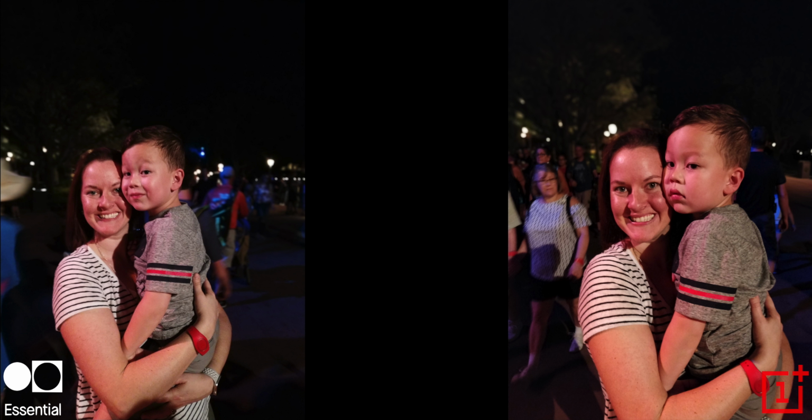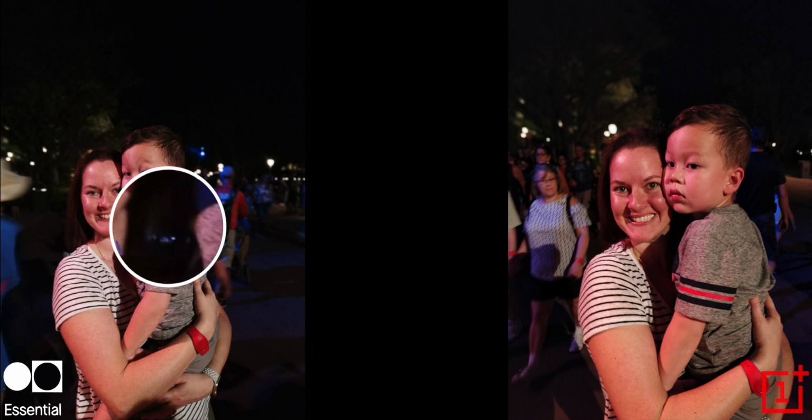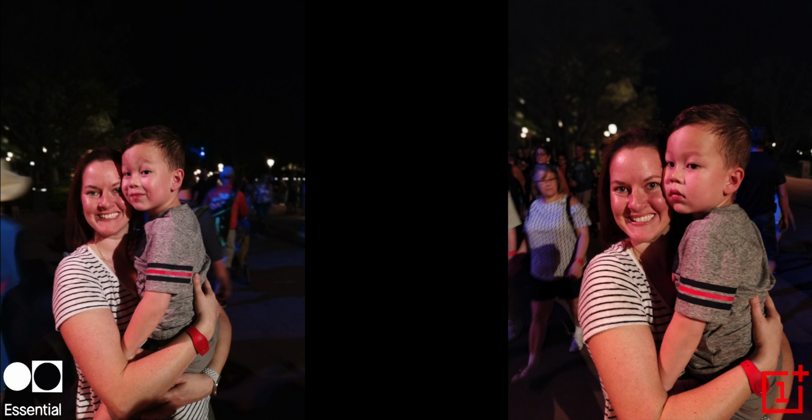Looking at low light here, I'm actually blown away. Both phones did absolutely fantastic here. The only true mistake I could see between the two for the defining factor is the area between the subjects on the Essential phone where it failed to blur out the background. The OnePlus 5T simply crushed the blacks in this, that way it didn't have this issue. Also, the bokeh balls on the OnePlus 5T look much better.